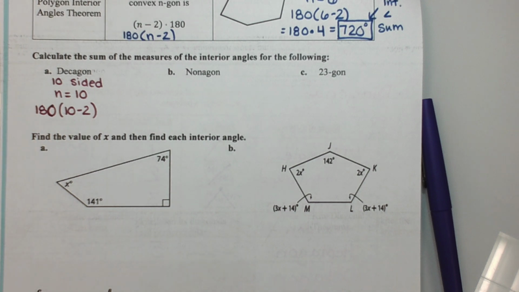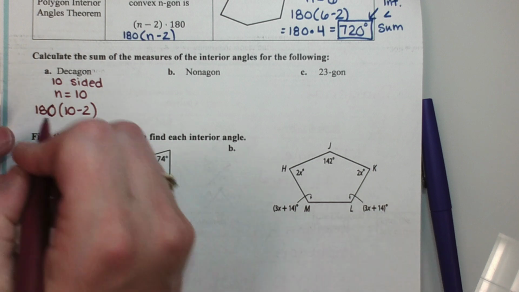Jada, what is the interior angle sum of a decagon? You got it.